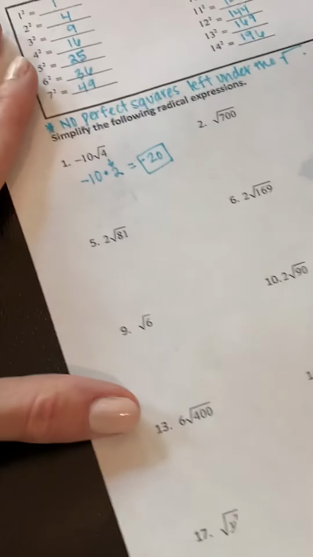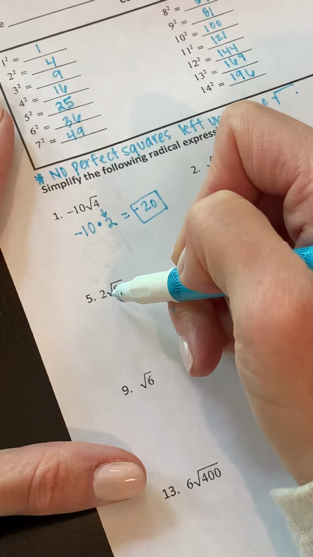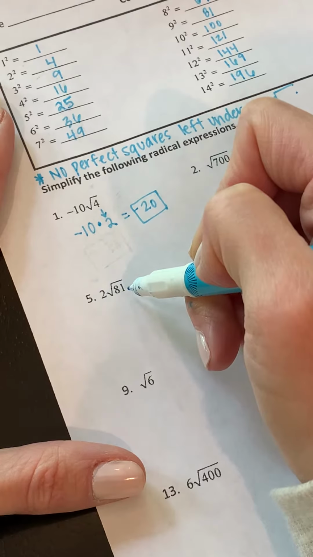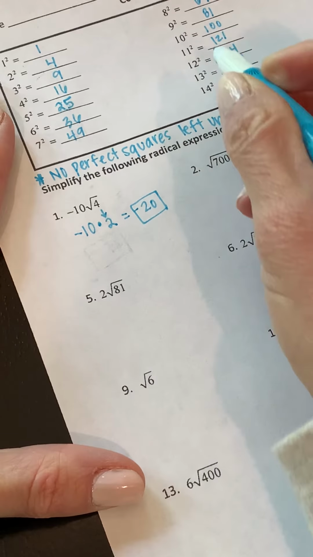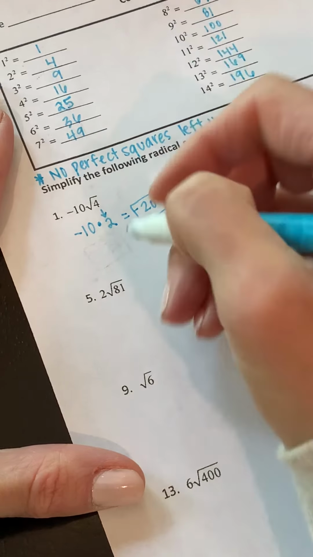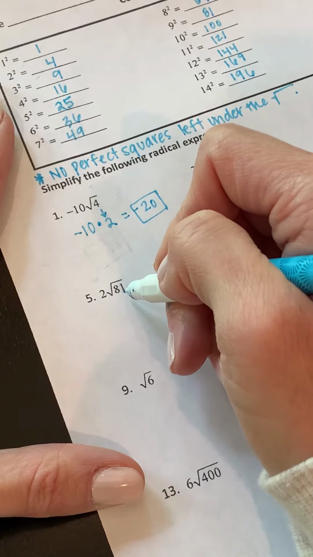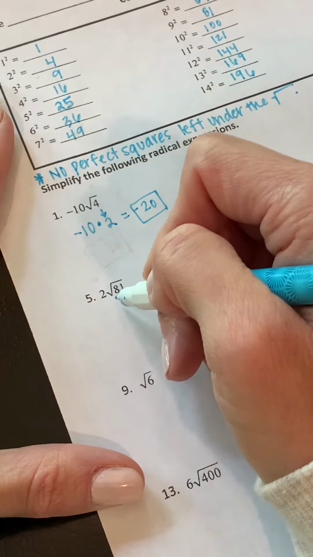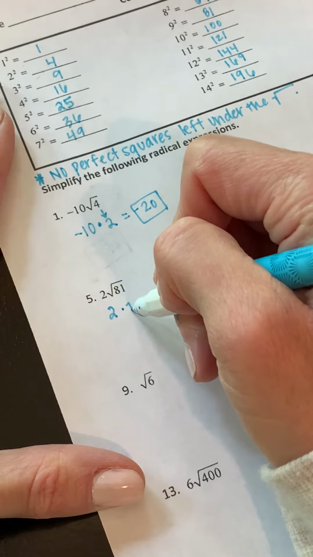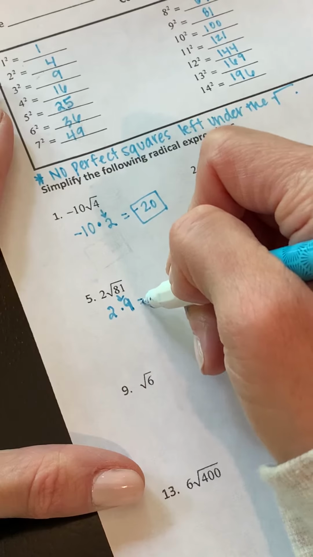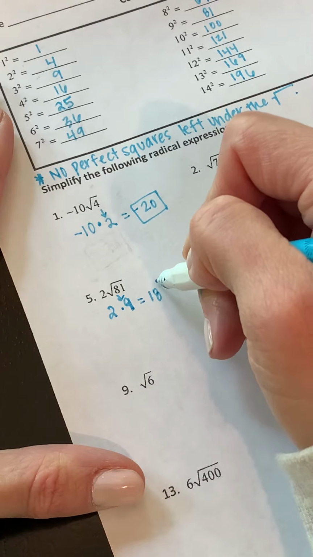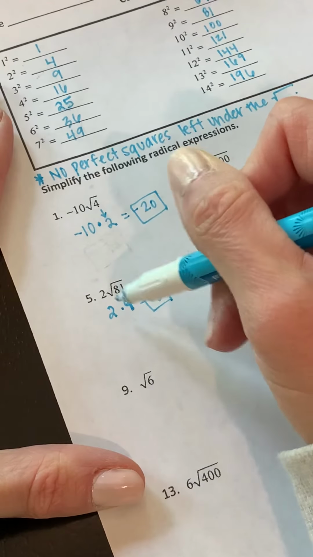Number 5. So now I've got the 2 on the outside and then square root of 81 on the inside. I ask myself, is 81 a perfect square? Actually, it is. The square root of 81, you can see on your chart, is 9. You can try that in your calculator, do the square root of 81. You see it is 9. So I'm going to rewrite that as 2 times 9 because we know the square root of 81 is 9. And I get 18 as my answer because I multiplied the 9 times the 2 that was already in front.